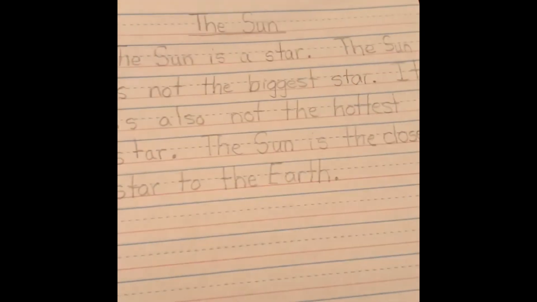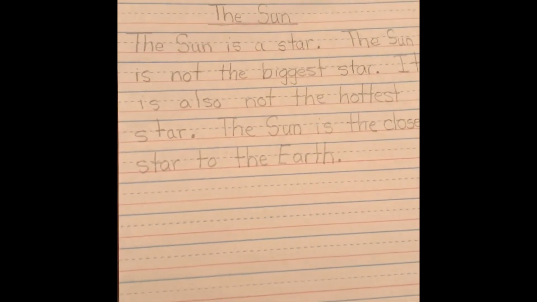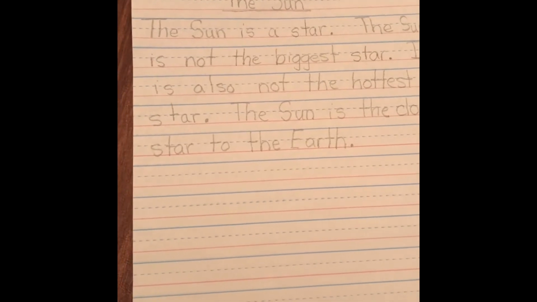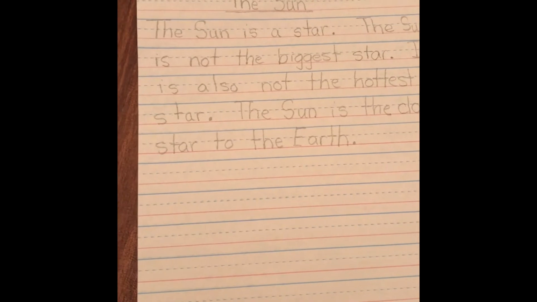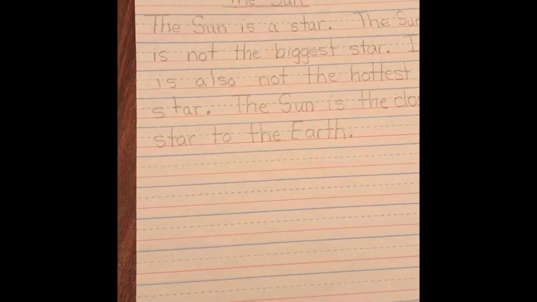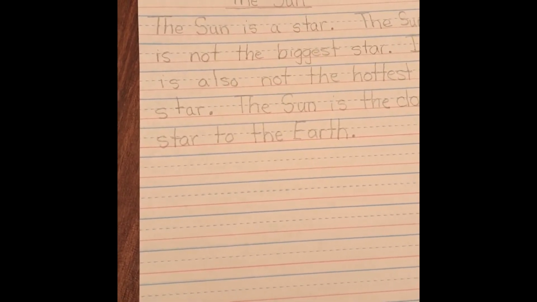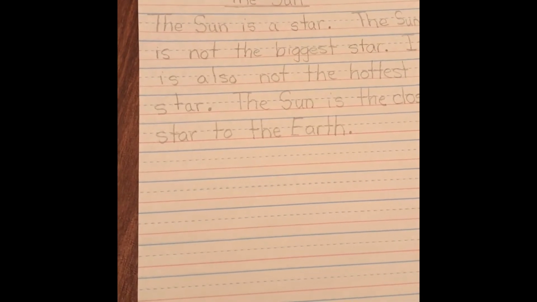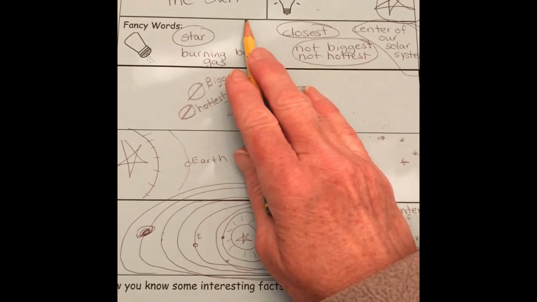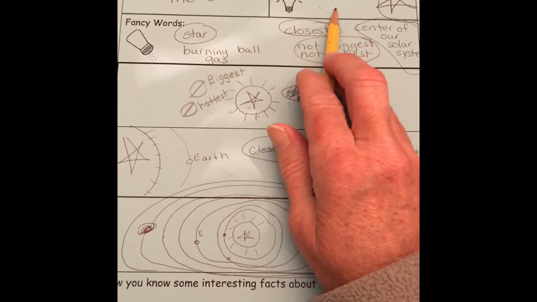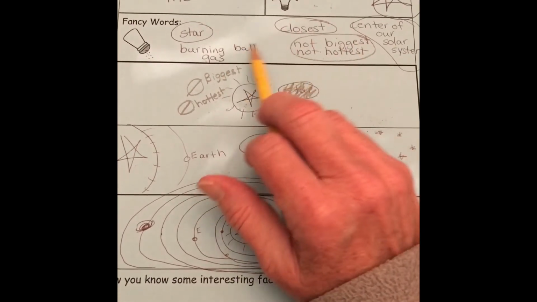I'm going to stop and reread my story so far. The sun. The sun is a star. The sun is not the biggest star. It is also not the hottest star. The sun is the closest star to the Earth. So now I'm going to go back to my blueprint. So I have my title, my first sentence. Skip the part about the fancy words.